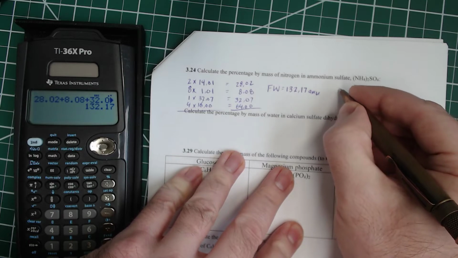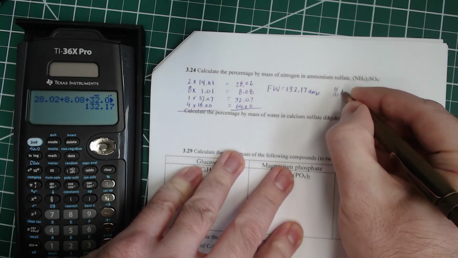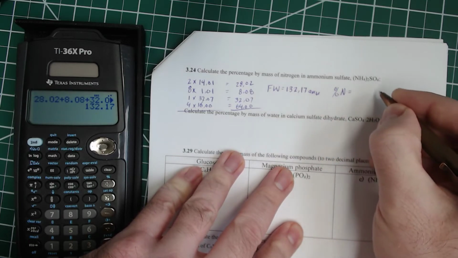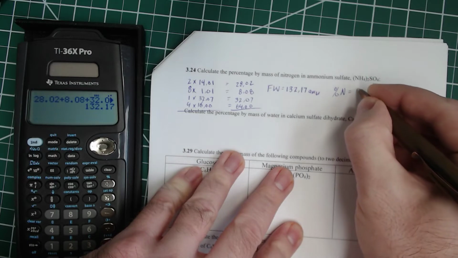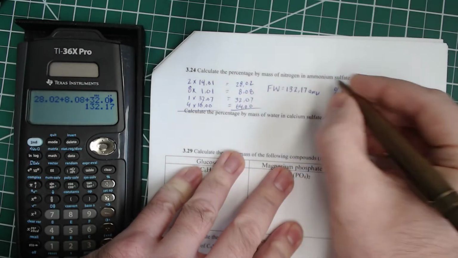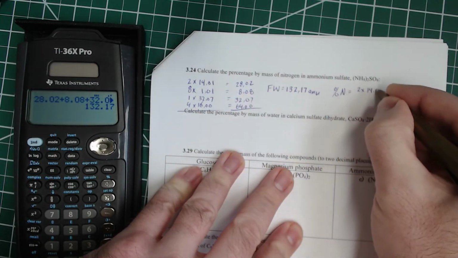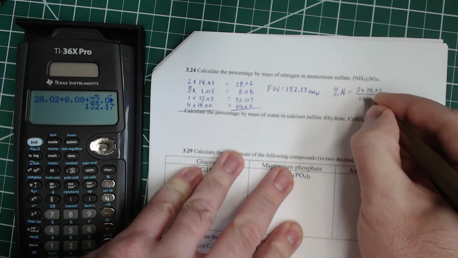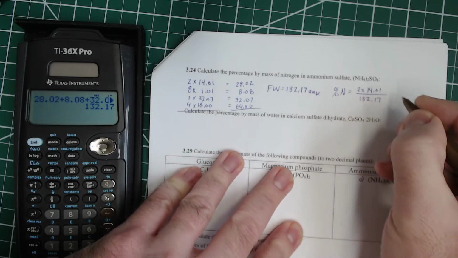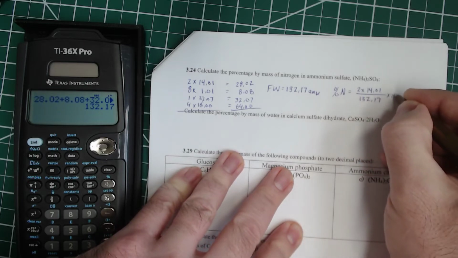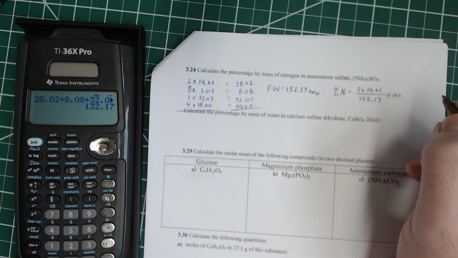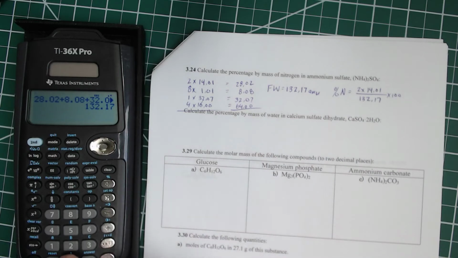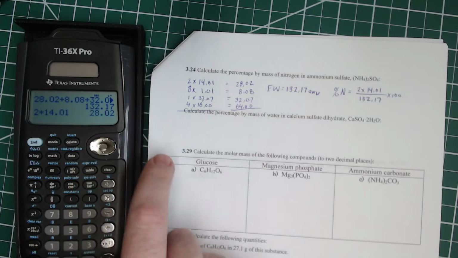So to get the percent nitrogen, we'll do the number of nitrogen atoms, which is 2, the mass of nitrogen, which is 14.01, divide by 132.17, and then multiply by 100. So 2 times 14.01 equals that, 28.02.